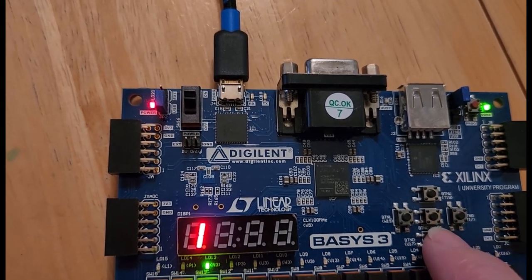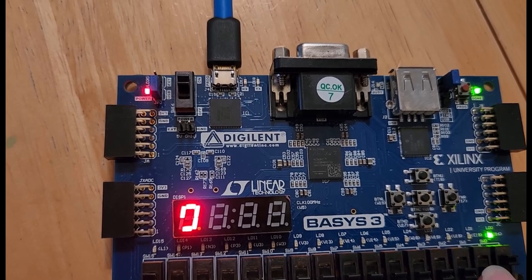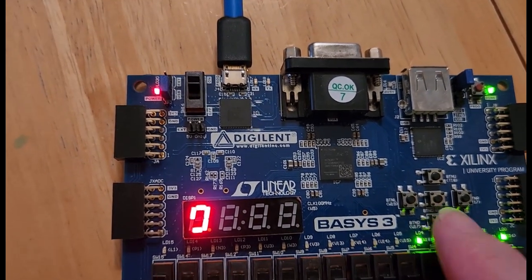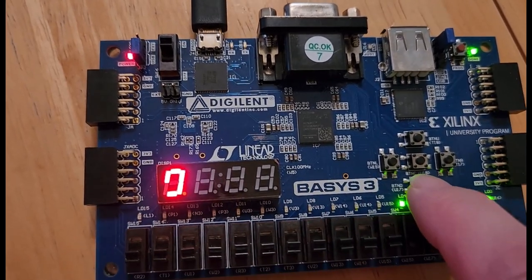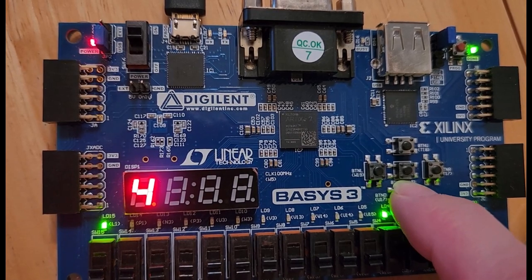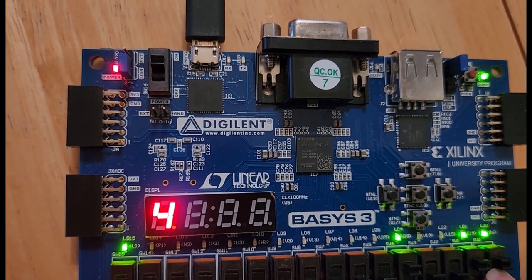And then just one more time, let's do 3 and 2. You can see the LEDs. Did I do 3 and 2 or 3 and 1?